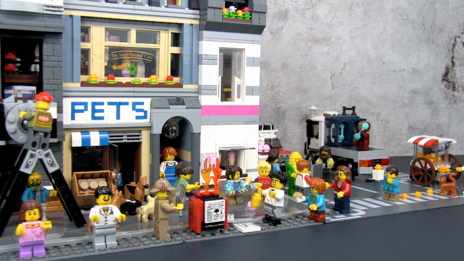I hope you enjoyed these tips and tricks on how to create a static and dynamic scene for a Lego city. Let me know which was your favorite scene in this particular video, and let me know if you're going to use any of these for your own Lego city.